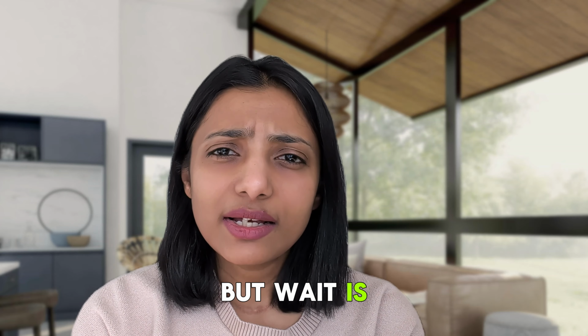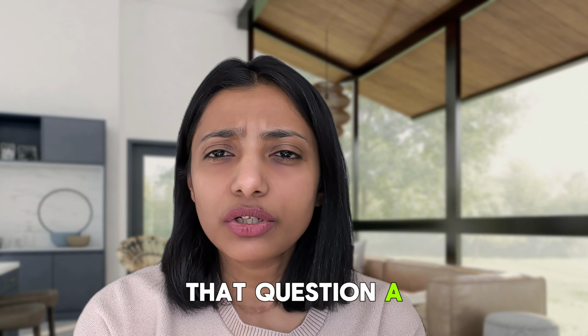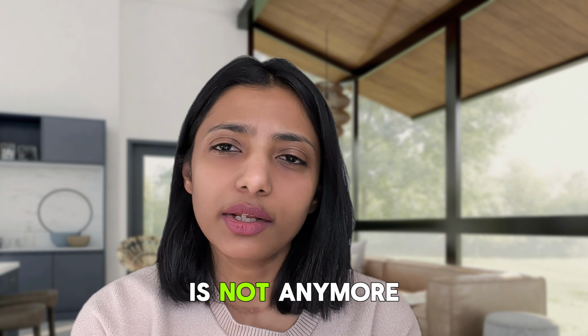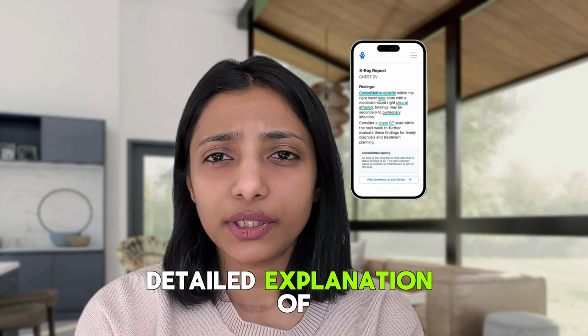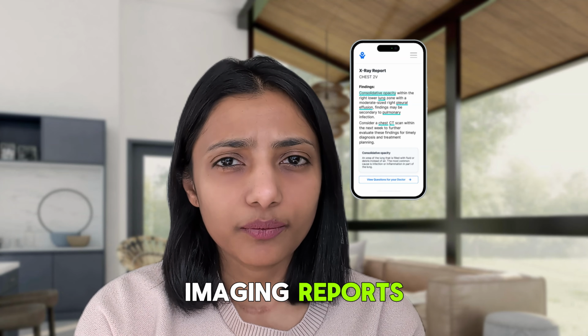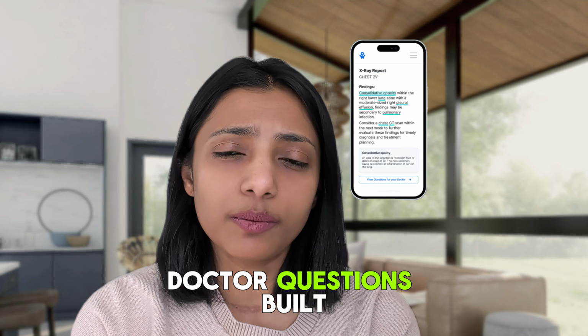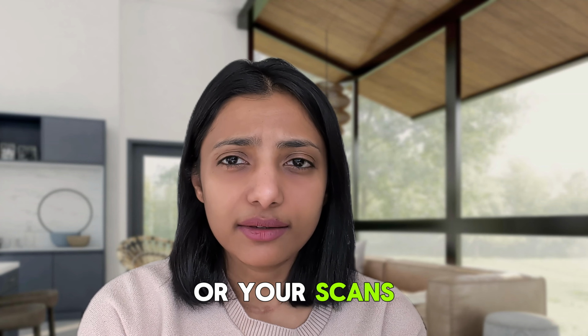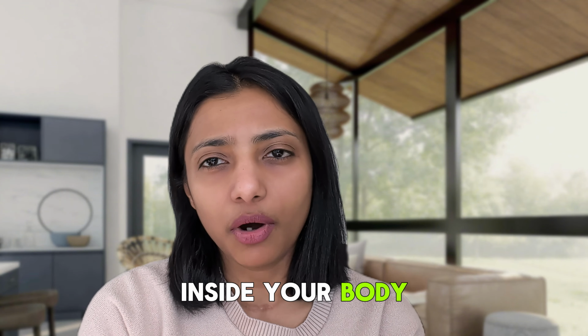But wait, is this only useful for blood test results? Because I get that question a lot, and the short answer to this is not anymore. Pocket Health, for example, now gives you detailed explanation of imaging reports, X-rays, MRIs with key anatomy highlighted and doctor questions built right in. So whether it's your blood work or your scans, this technology is making it easier to actually understand what's going on inside your body.